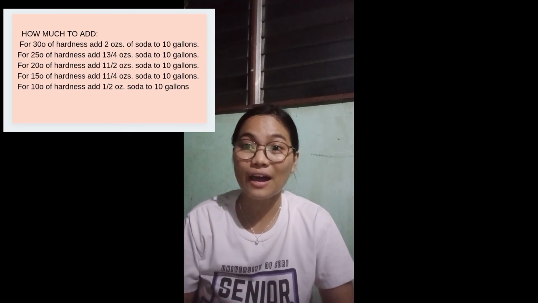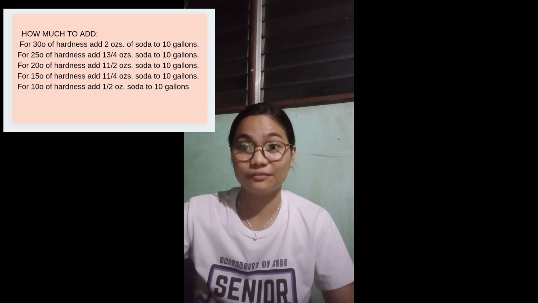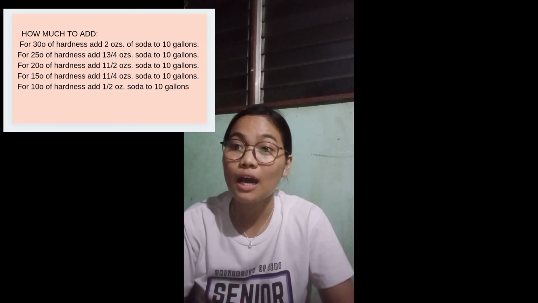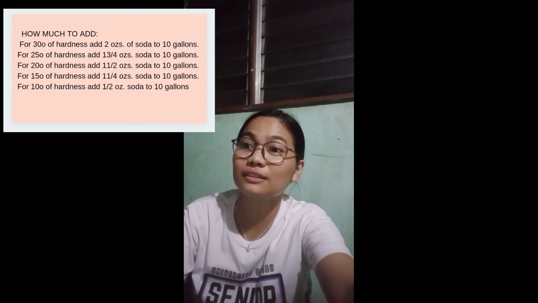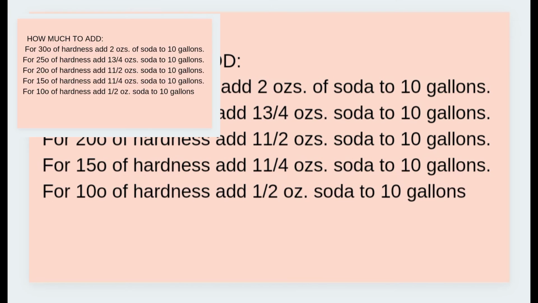Second, for 25 degrees of hardness, add 1.5 ounces of soda to 10 gallons. And for 20 degrees of hardness, add 1 ounce of soda to 10 gallons. And I will let you read the rest.